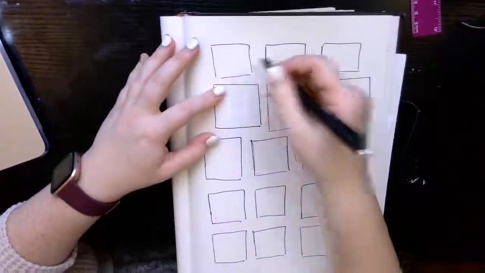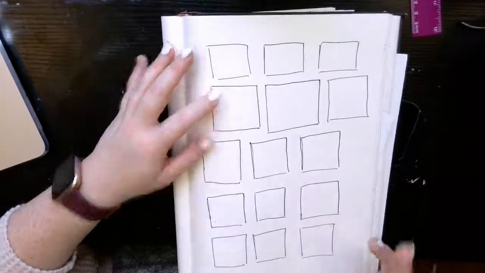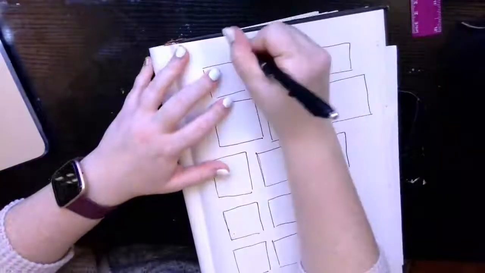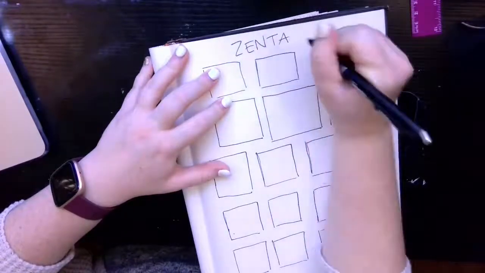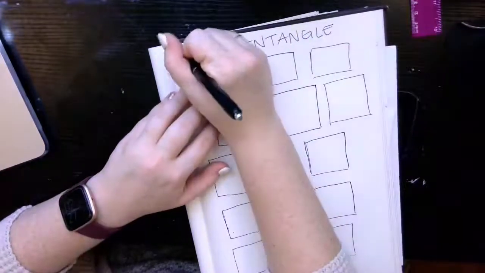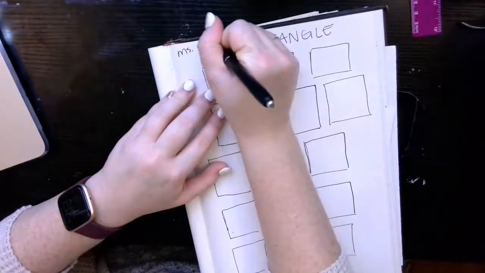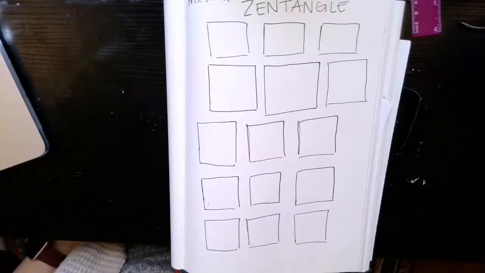Alright, so I filled it with 1, 2, 3, 4, 5, 6, 7, 8, 9, 10, 11, 12, 13, 14, 15. So go for between 15 and 20 squares, however many you can fit. And I'm just going to title this page Zentangle. I'll write my name on it, because you should always put your name on your paper. Alright.